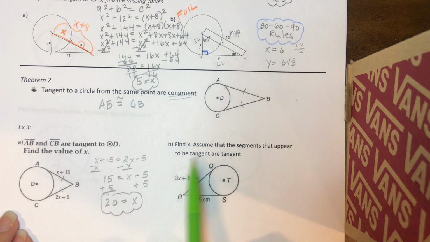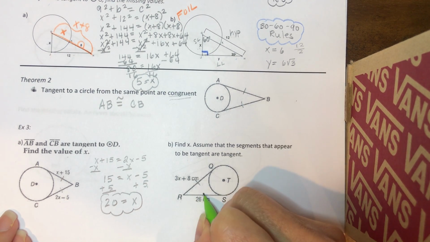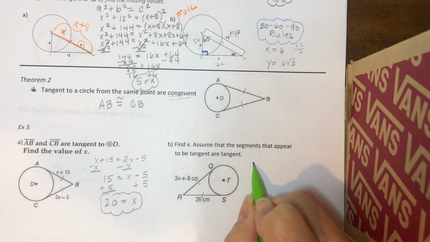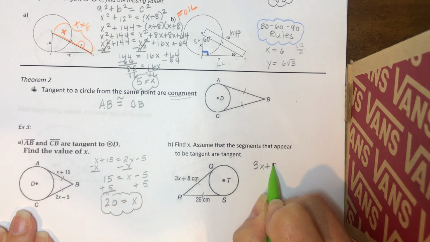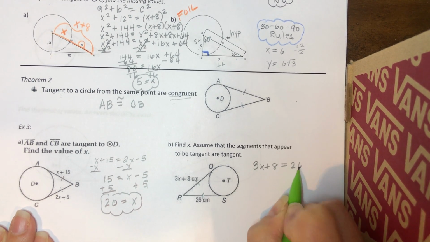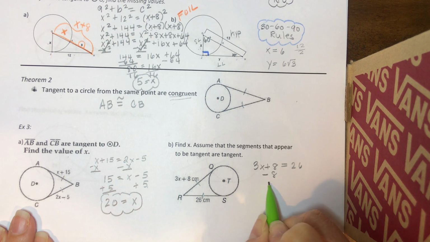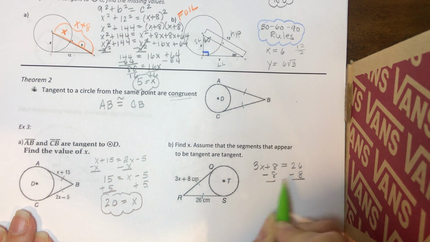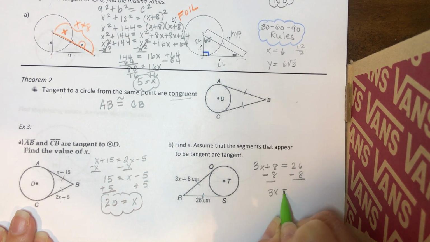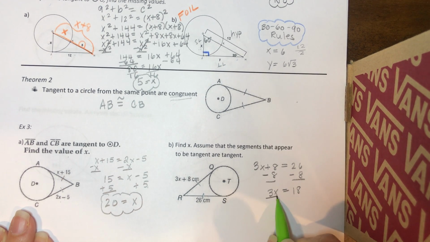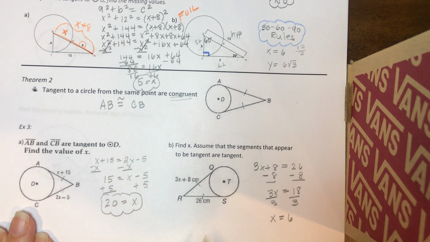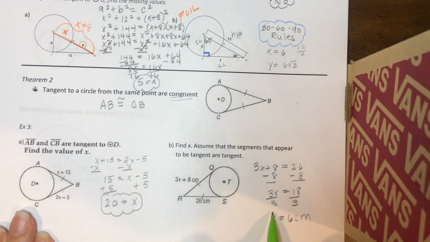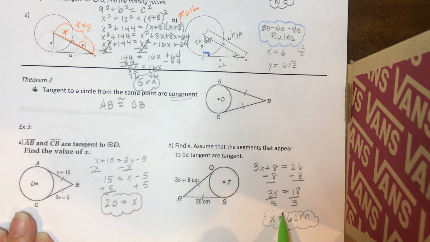B, find x. Assume that the segments that appear to be tangent are tangent. So they're telling you we can assume that these pieces are equal to each other. 3x plus 8 equals 26. Subtract 8 from both sides. 3x equals 18. Divide by 3, x equals 6. These give us units, so I'm going to put 6 centimeters. And that's it for tangents.